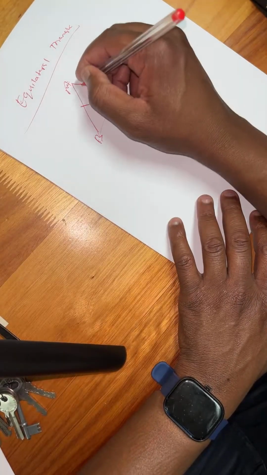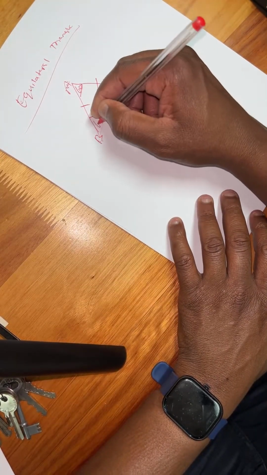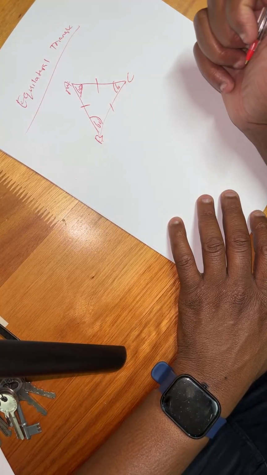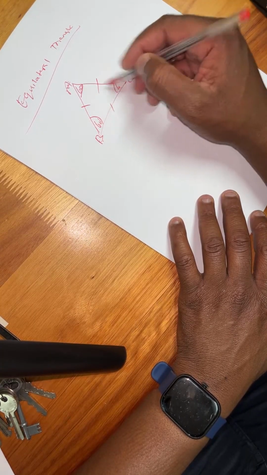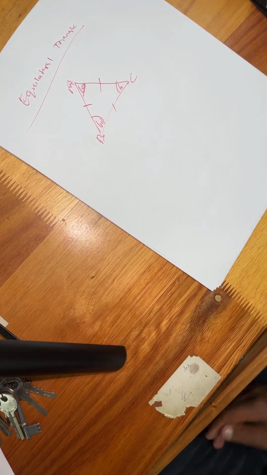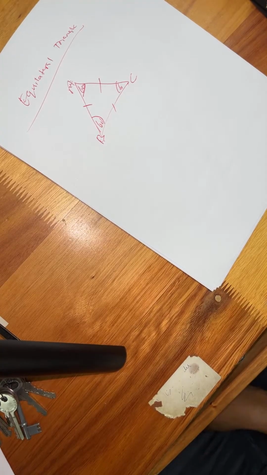So it means that even the angles are equal. All the angles are equal inside the equilateral triangle.